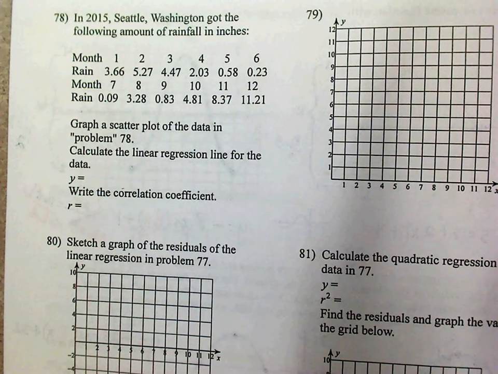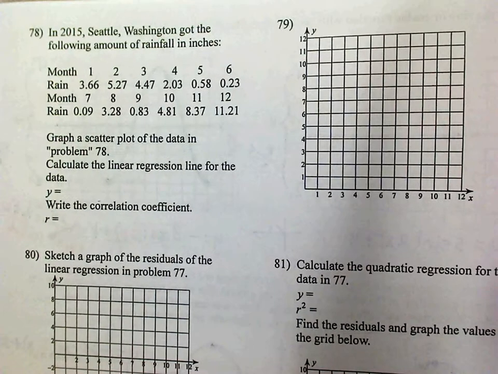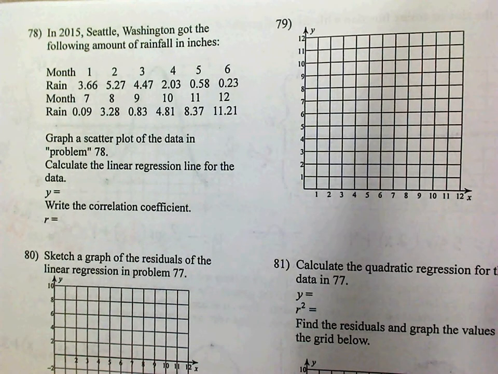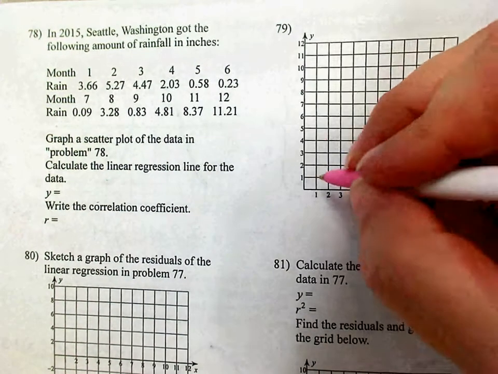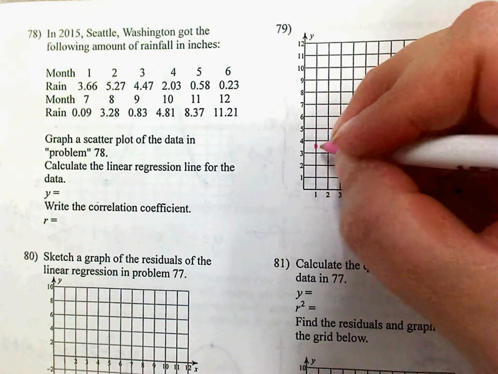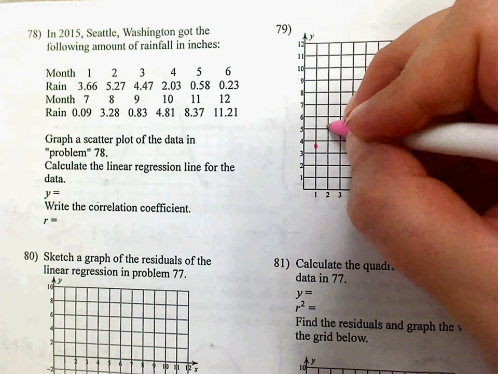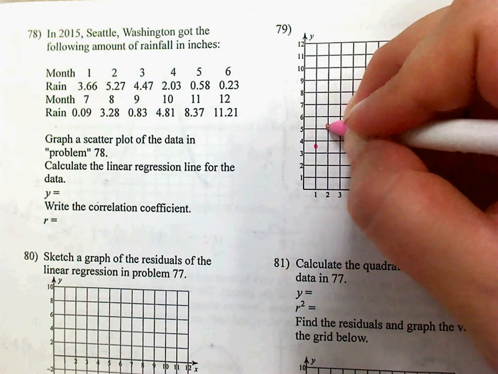Let us plot the points, please. Please stop talking. Everyone should be plotting points right now.